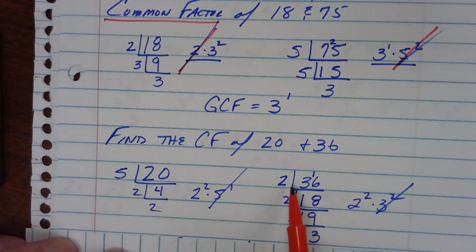36 is an even number. 2 into 3 goes one time with 1 left over. 2 into 16 is an 8. It's still even, so 2 into 18 gives me 9. 3 into 9 gives me 3. So the prime factorization is 2 squared times 3 cubed.